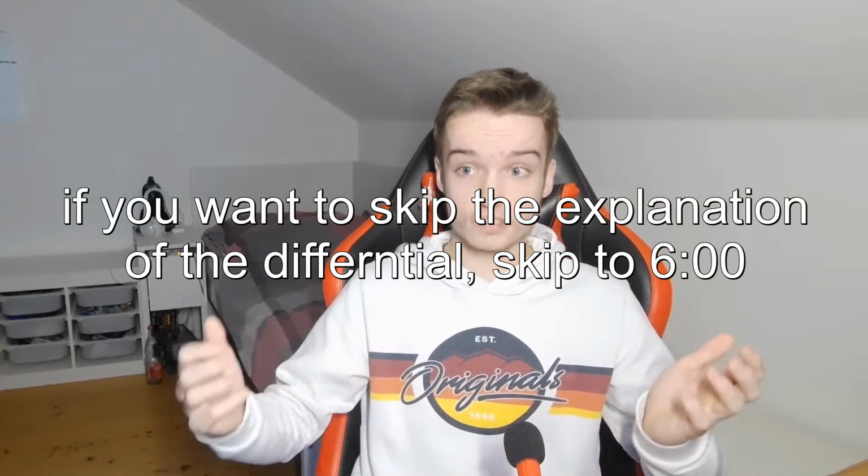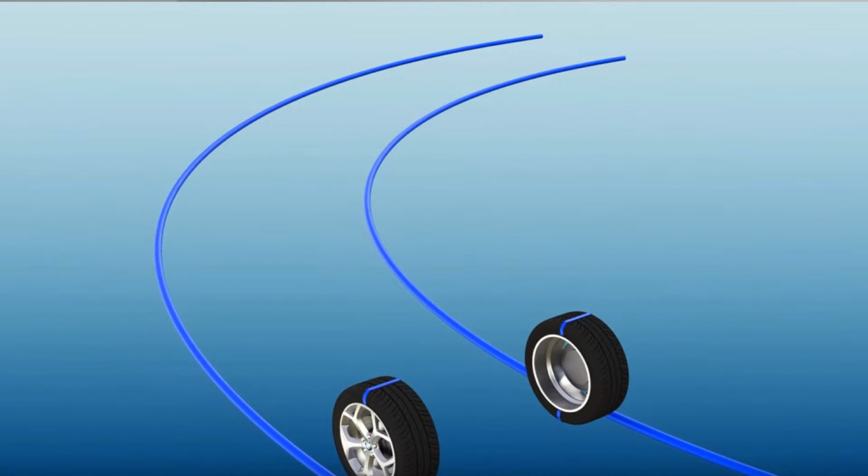Now have a look at this corner. Clearly, the distance which the left wheel has to travel is far greater than the distance which the right wheel has to travel. This means that when the car is driving through the corner, the left wheel has to rotate at a higher speed than the right wheel.